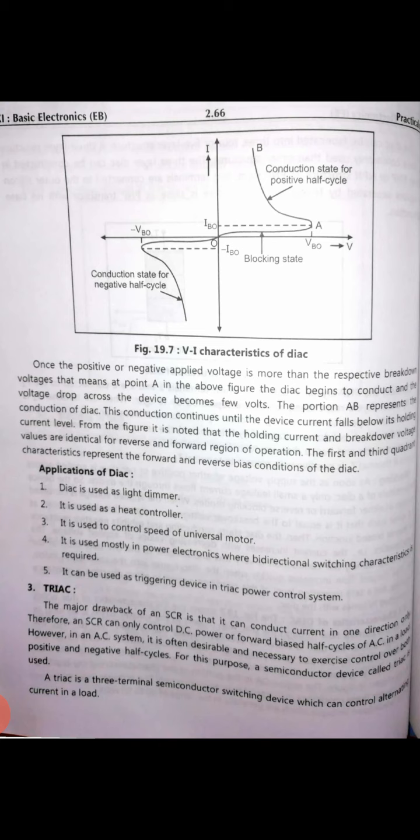From the figure, it is noted that the holding current and breakover voltage values are identical for the reverse and forward regions of operation. The first and third quadrant characteristics represent the forward and reverse bias conditions of the diode.